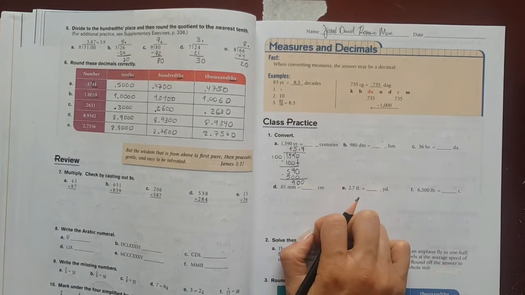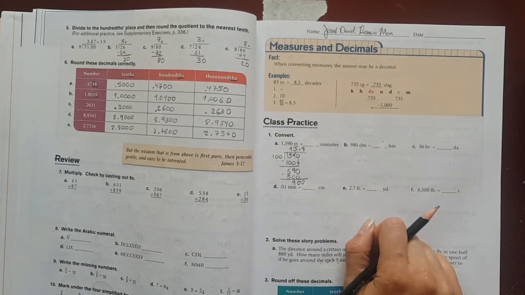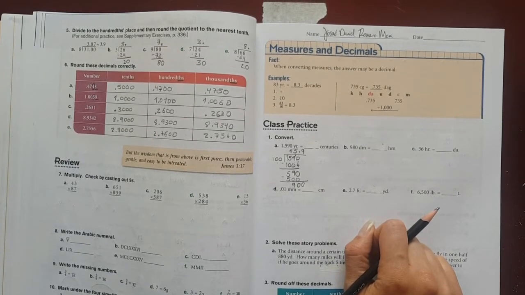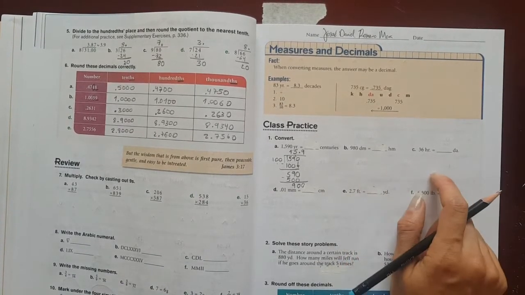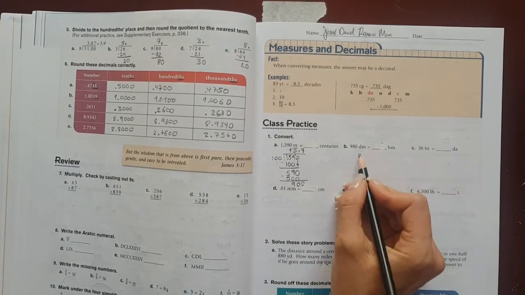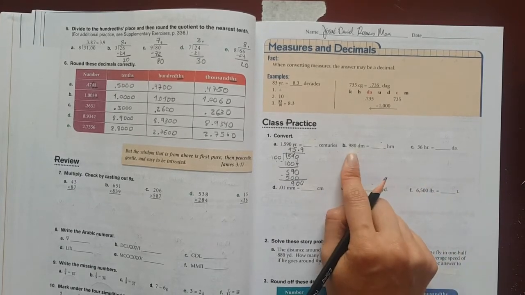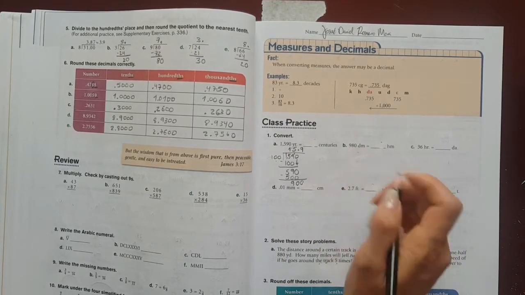Tengo otra manera de hacerlo. In this case, all of these, we are talking about divide. Vamos a hablar de división or multiply, but by a 10, by 100, or by 1,000. Podemos hacerlo por 10, por 100, o por 1000. In this case, how many decimeters has one hectometer? 10. Entonces voy a dividir 980 en 10.